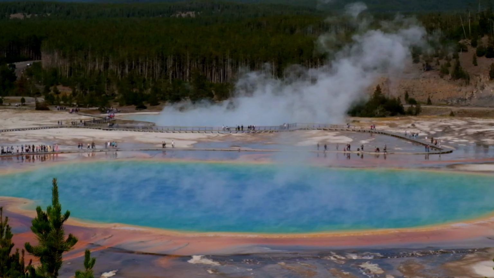Anyways, I would go to the Old Faithful Visitor Center, check the times, because Old Faithful goes off about every 90 minutes. So you can grab your lunch, go sit around Old Faithful, wait for it to erupt.